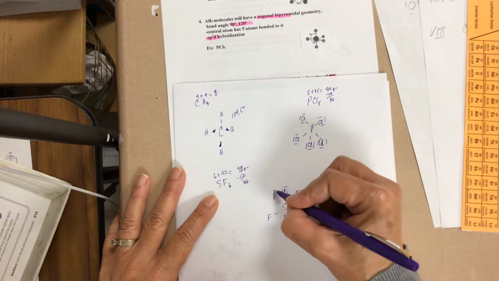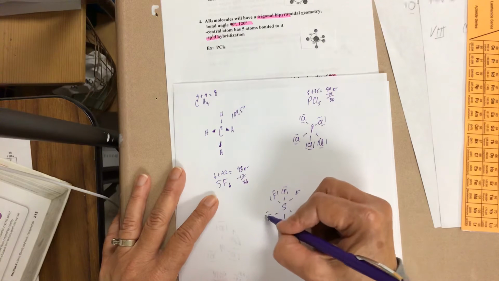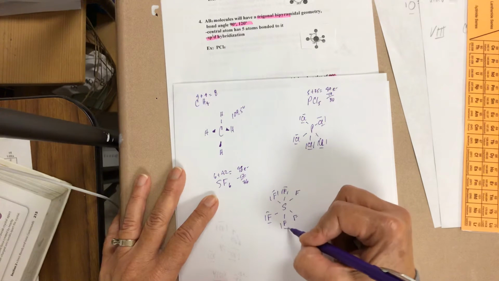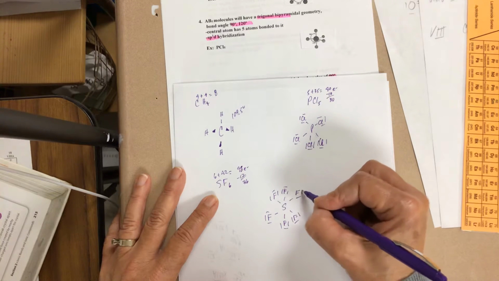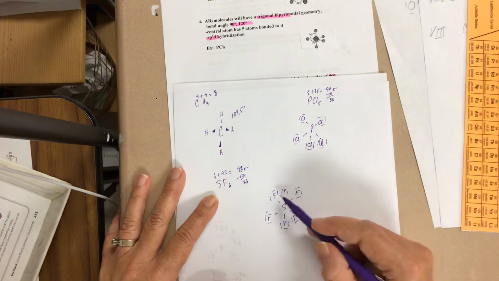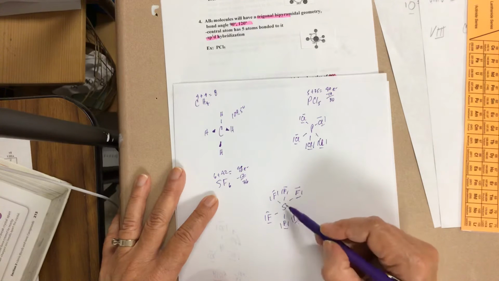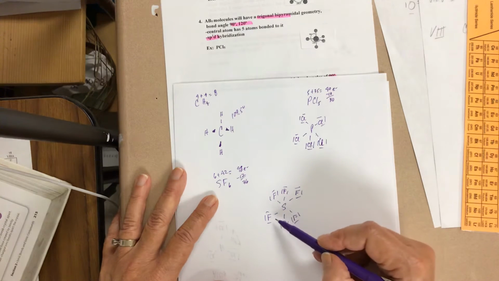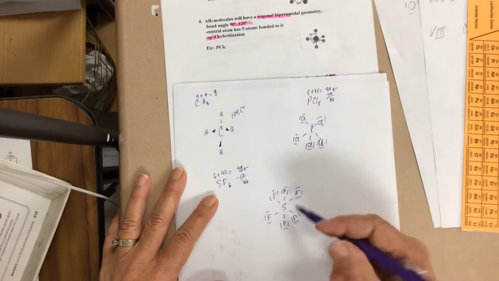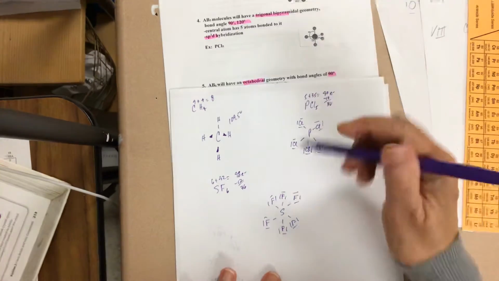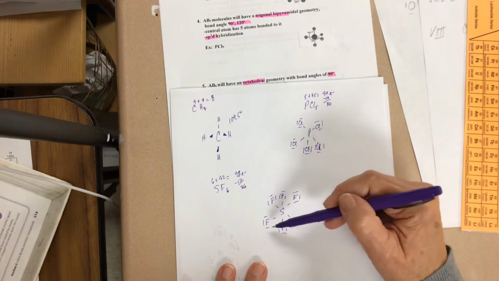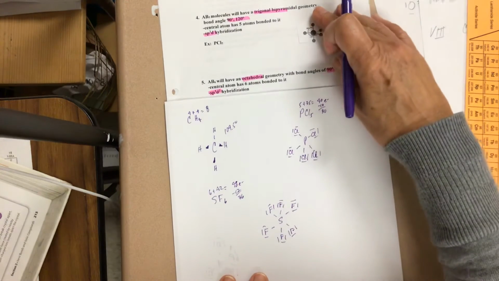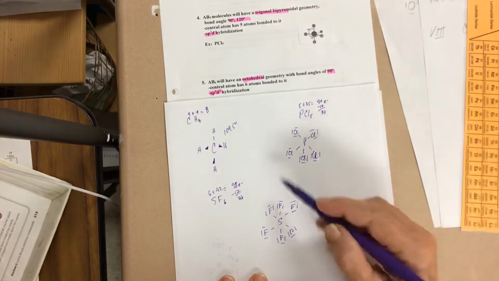1, 2, 3, 4, 5, 6, 7, 8, 9, 10, 11, 12, 13, 14, 15, 16, 17, 18. Okay. Each of our fluorines has 8. Our sulfur in this instance has 2, 4, 6, 8, 10, 12. So once again, it has an expanded octet. You have an S, P, P, P, D, D. So it has sp3d2 hybridization.